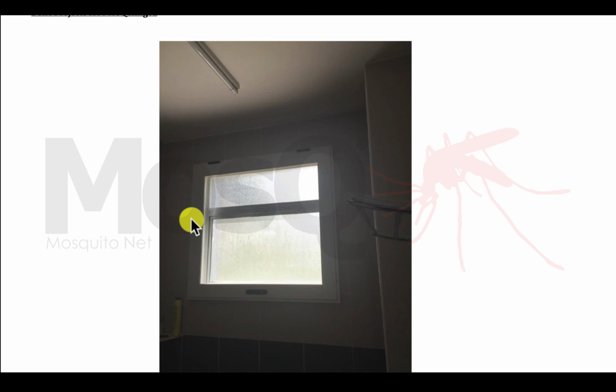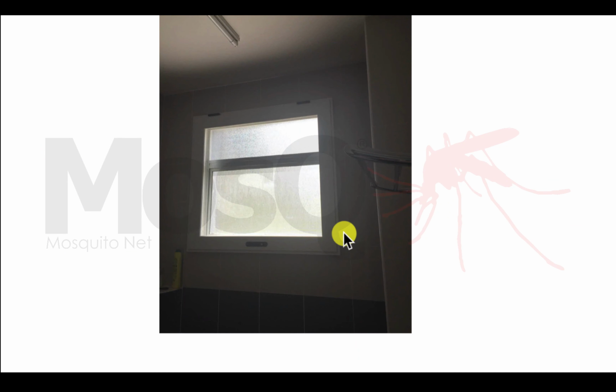Okay, this is the Mosquito hinge type for the toilet window. Alright, so there you have it. That is how we measure the toilet window. Alright, and I'll see you in the next video.